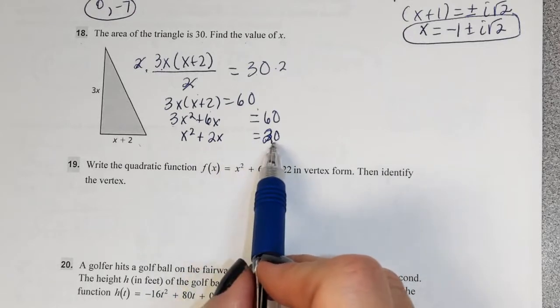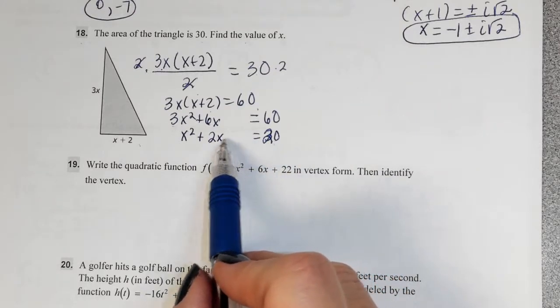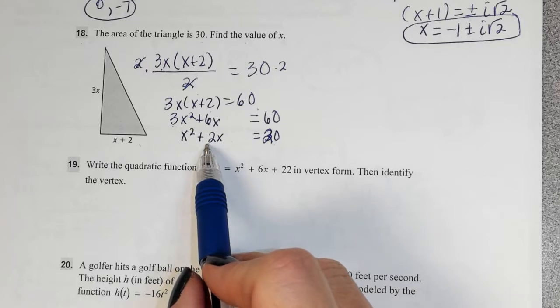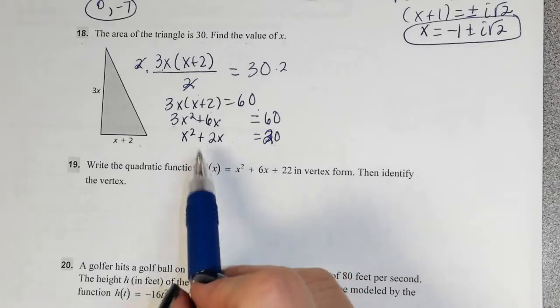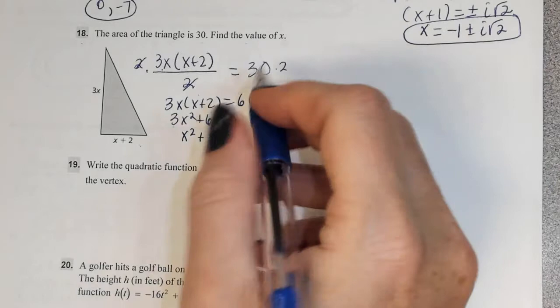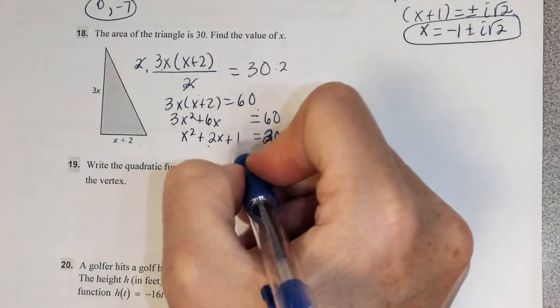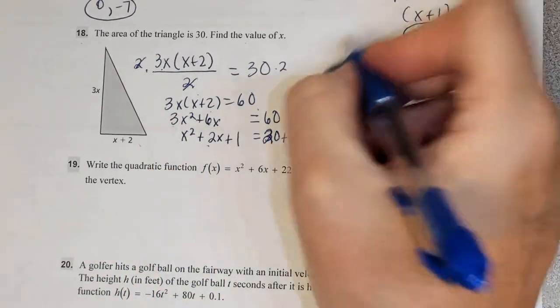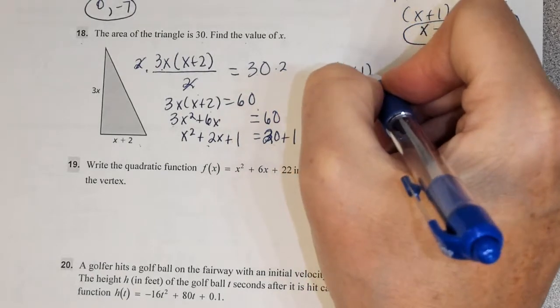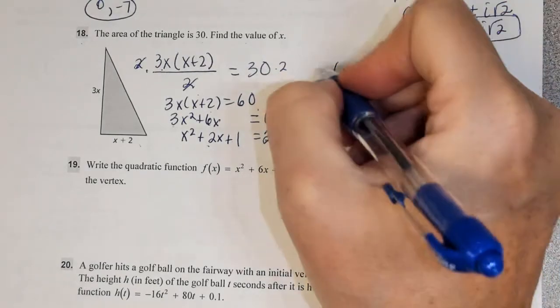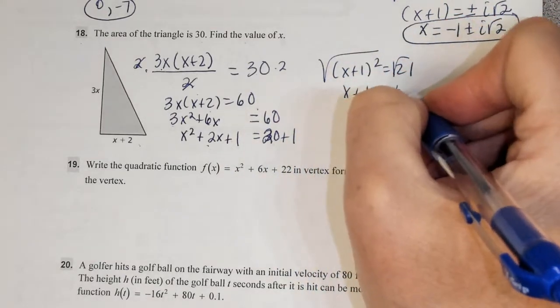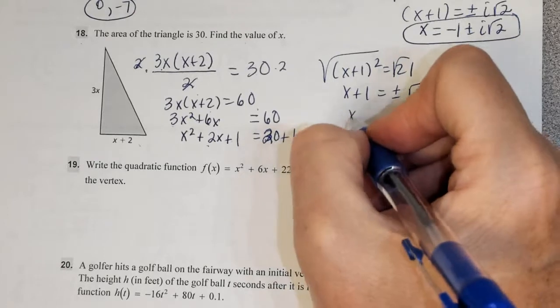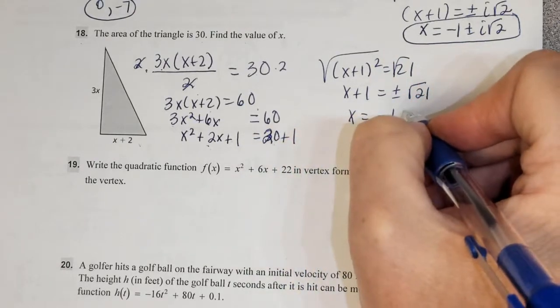Are there numbers that multiply to be 20 and subtract to be 2? Numbers multiply to be 20. I could use 2 and 10, 4 and 5. They don't multiply to be 20 and subtract to be 2, though, do they? So we're just going to have to complete the square. So we're going to have to take half of this and square it, which is 1, add it to both sides. So we're going to get x plus 1 squared is 21. Square root it. X plus 1 equals plus or minus radical 21. And so here's what x equals.